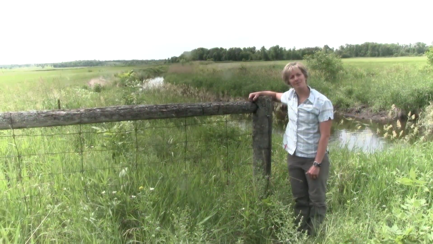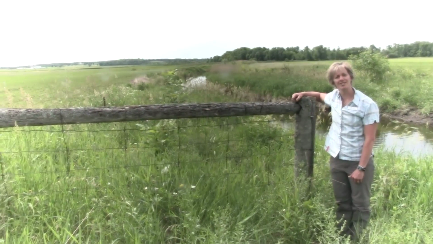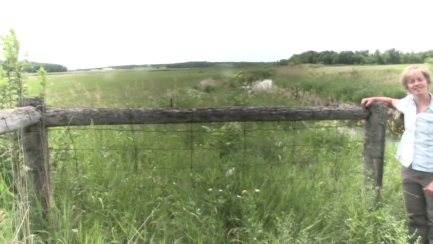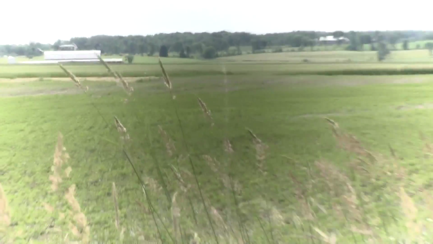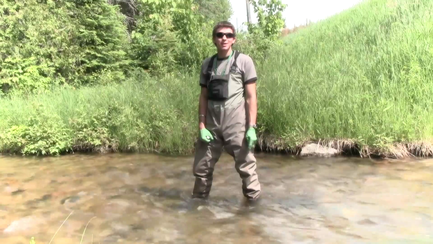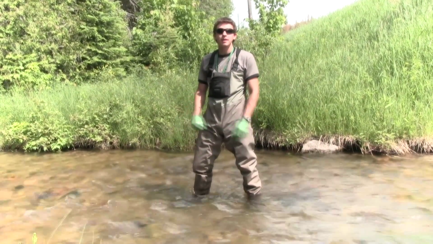You're at one of our water quality monitoring sites on the Mink Creek. It's an area that's potentially influenced by agricultural activities. Hello, my name is Tanner from Algonquin College. We're here today at Mink Creek, coming out of Mink Lake, taking samples.